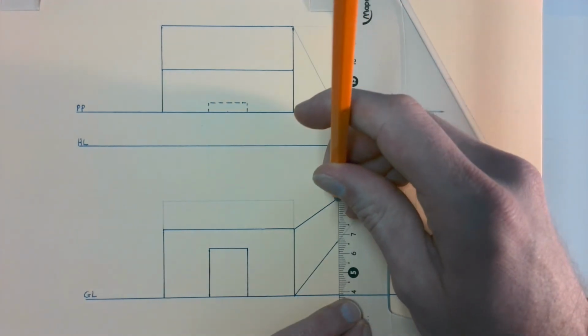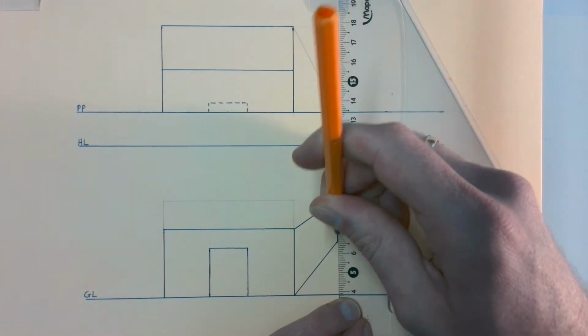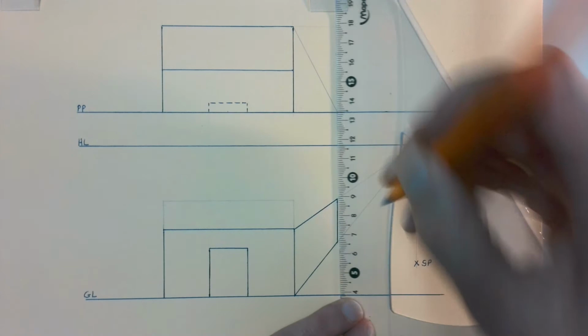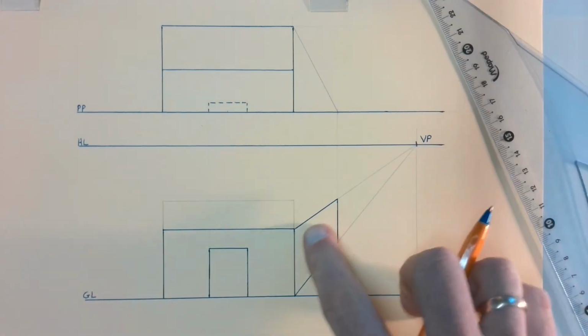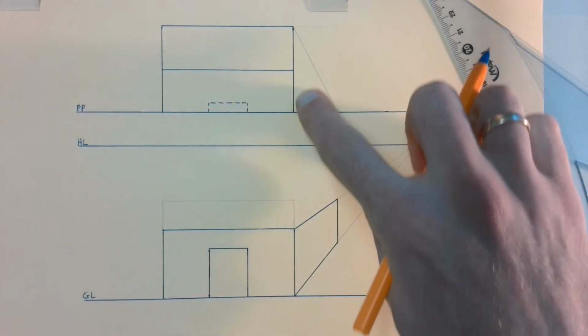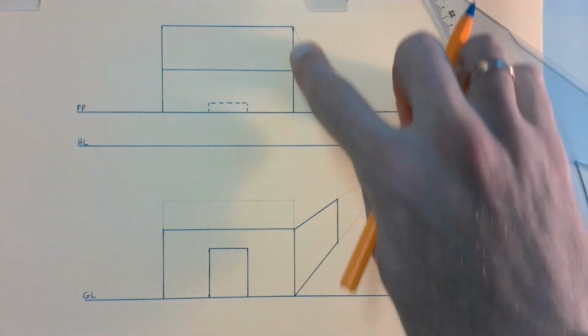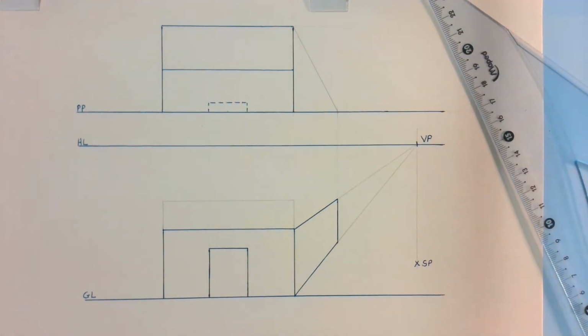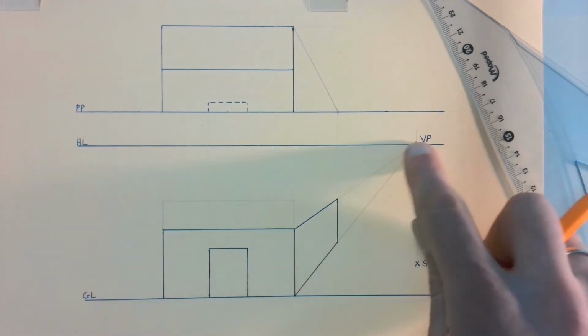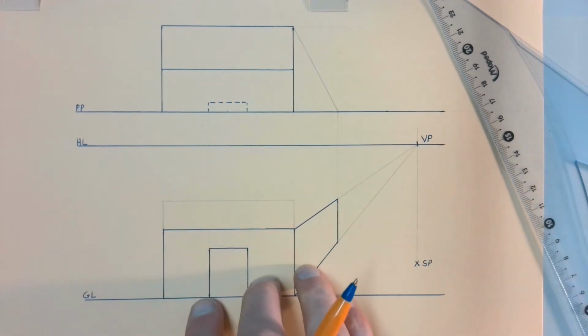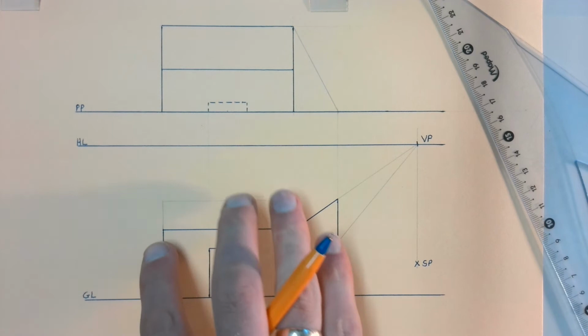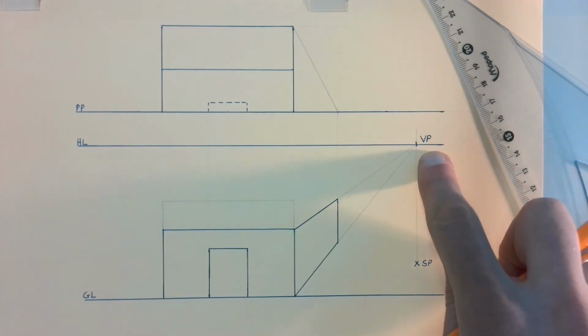And that of course allows us to draw in the back line of our wall as well. So this surface over here now gives us that wall over there that we can see in our top view. We don't need to go and project these 2 points here because those 2 points there are going to be hidden. They're going to sit behind this house, so there's no point in drawing those two to our vanishing point.